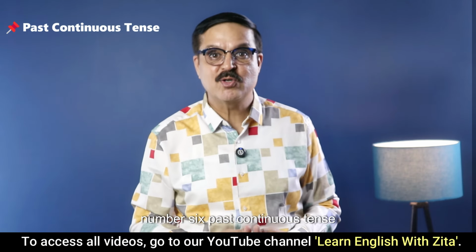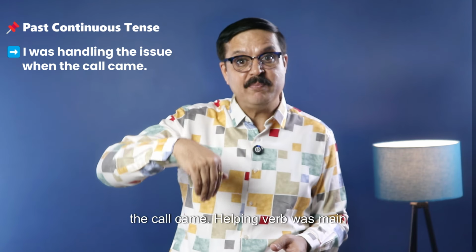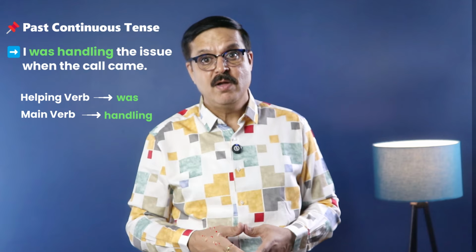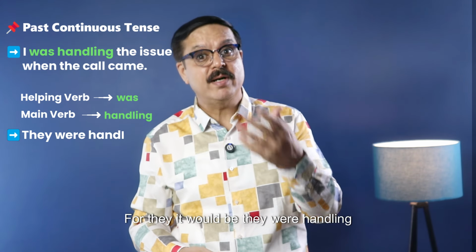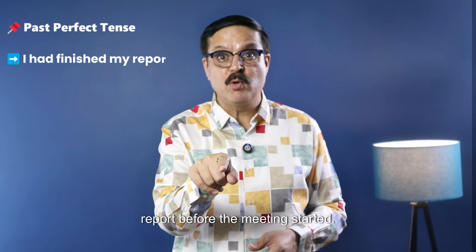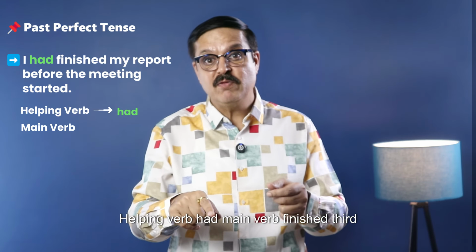Number 6, past continuous tense sentence. I was handling the issue when the call came. Helping verb was, main verb handling, which is the action verb. For they, it would be they were handling. Simple. Number 7, past perfect tense sentence. I had finished my report before the meeting started. Helping verb had, main verb finished.